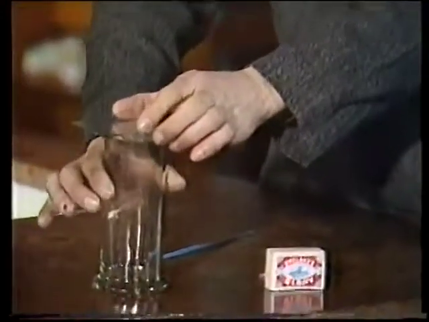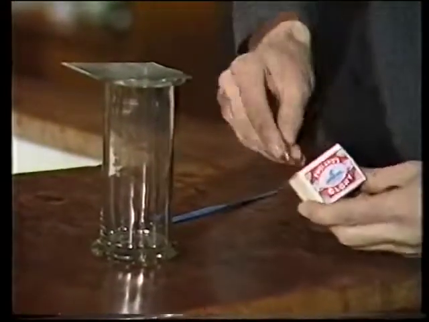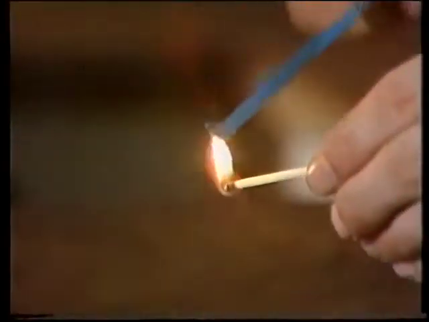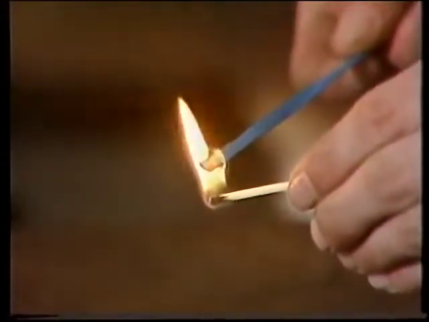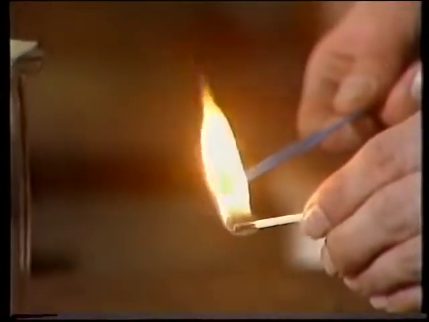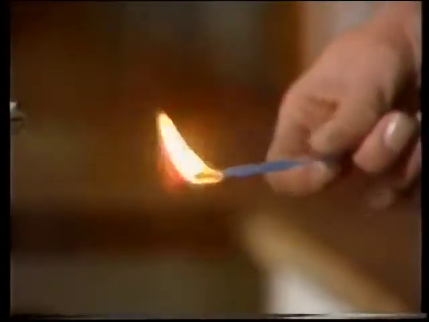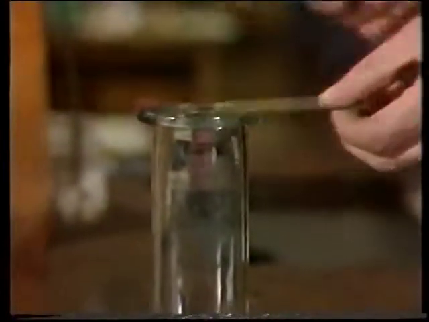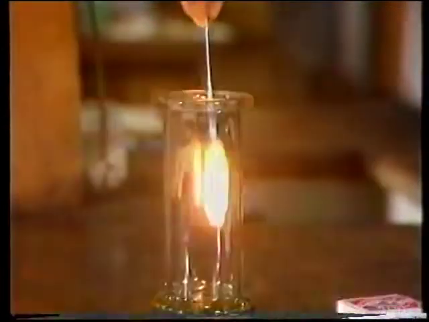It's because air contains some oxygen that our fires burn. If this splint is tapped out, the oxygen in the jar rekindles it. To stay alive, we have to breathe oxygen gas.